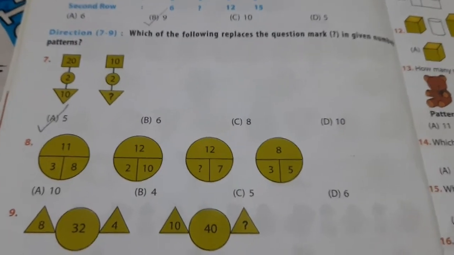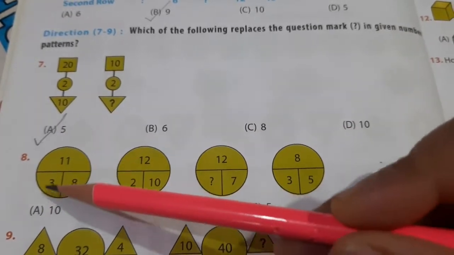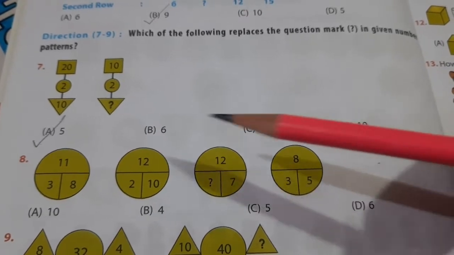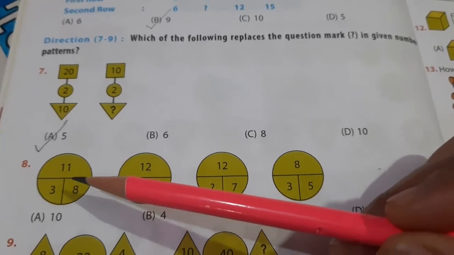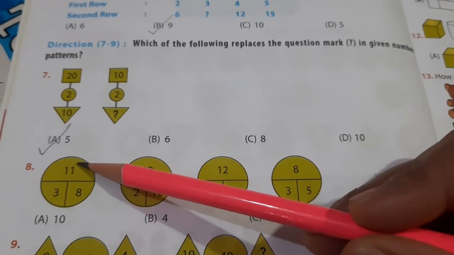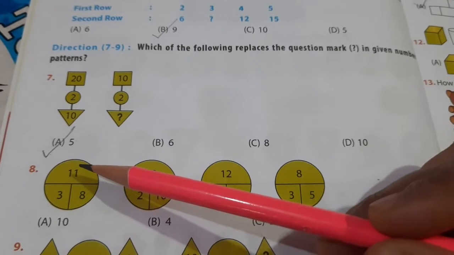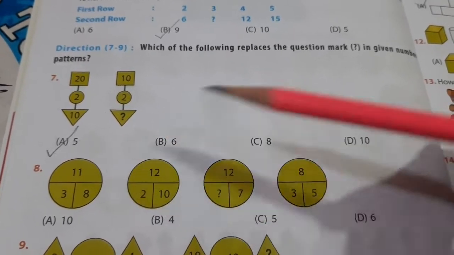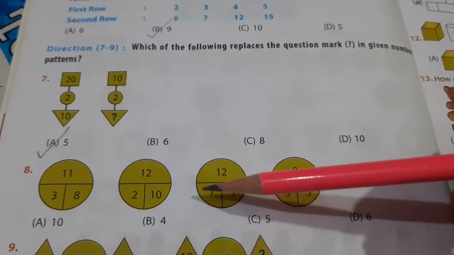Now let's move to the next question, which is question number 8. There is some relationship between all of them, and it is going to be the same. So looking at this, the relationship which is visible is 3 plus 8 is equal to 11. Now let's check whether this particular relationship is the same in all the cases or not. If yes, then that can be used to find out this question mark.